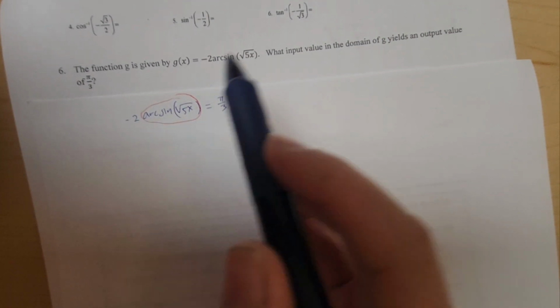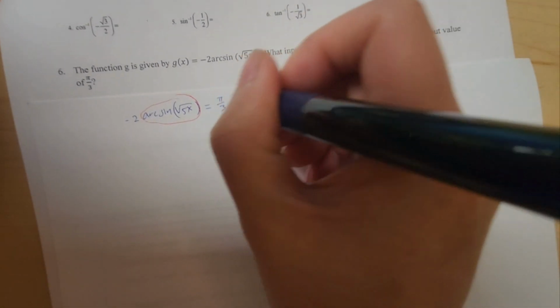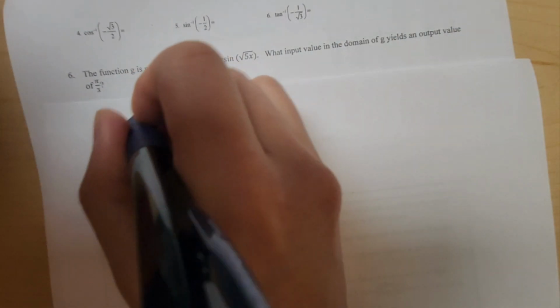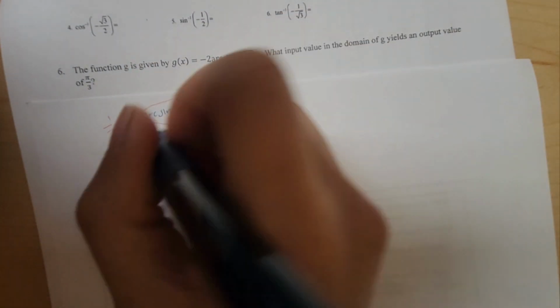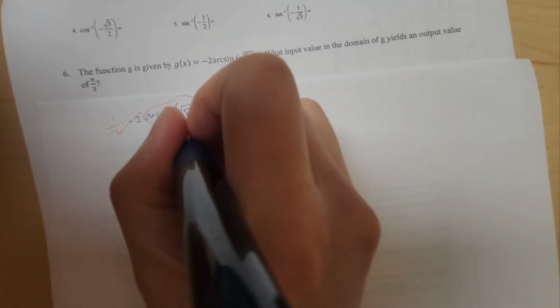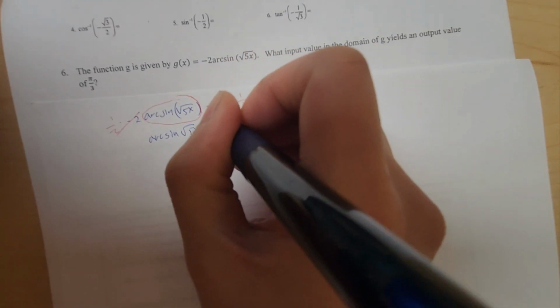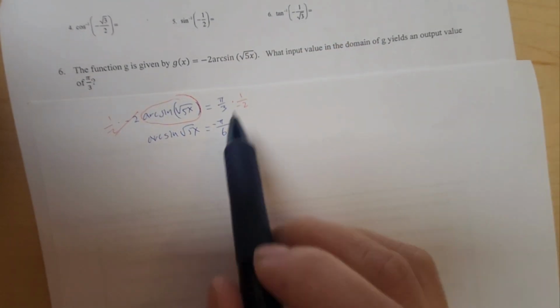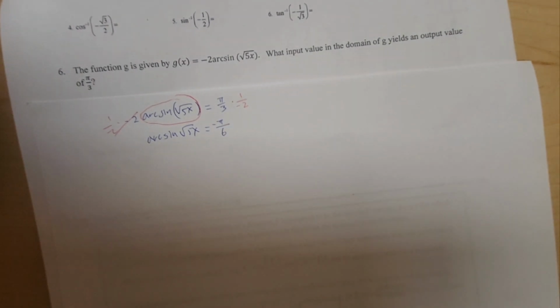That means we want to get rid of that -2, so I'm going to divide both sides by -2, or multiply by 1 over -2 on both sides. Then I got arc sine of square root of 5x is equal to pi over, well, -6. Don't forget that negative in the front over there.